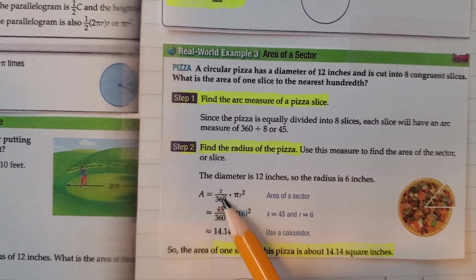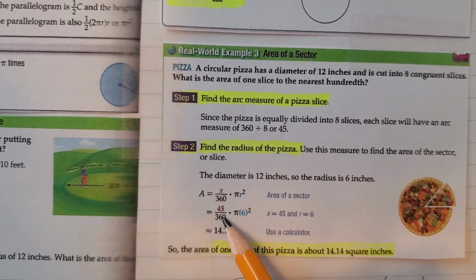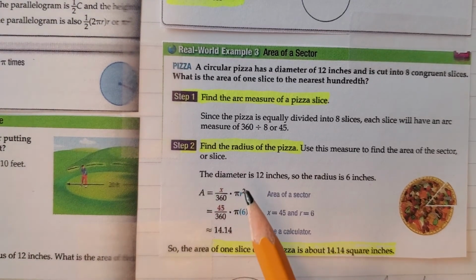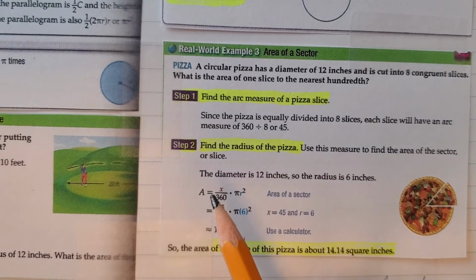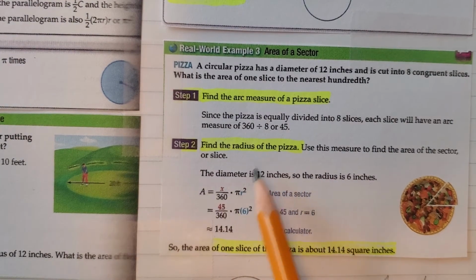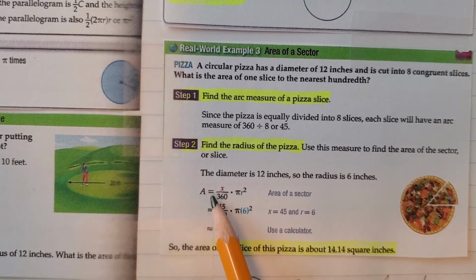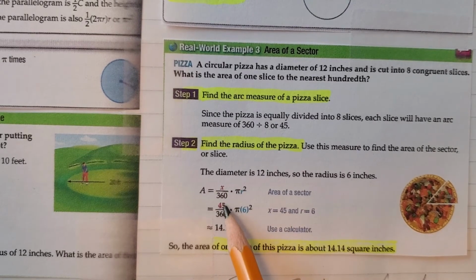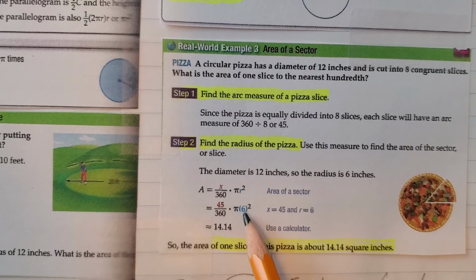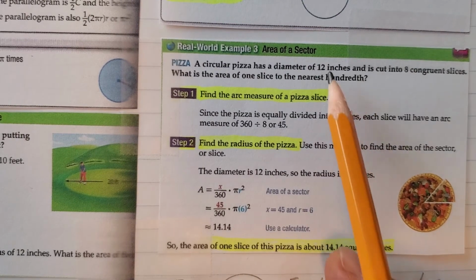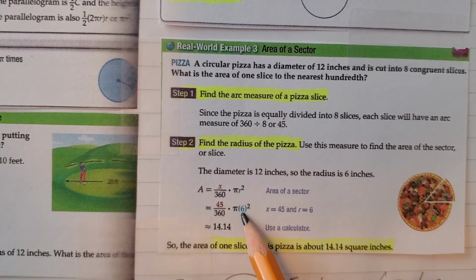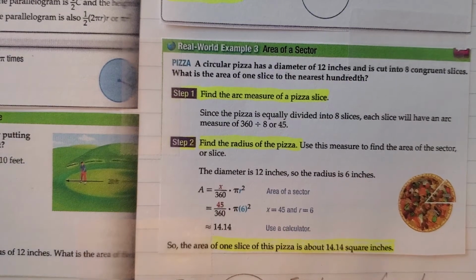The arc measurement out of 360 is 45 out of 360 times pi r squared, because that's the part of the whole. So 45 out of 360 times 6 squared. Why 6? Because the diameter is 12, so the radius is half of 12, which is 6.